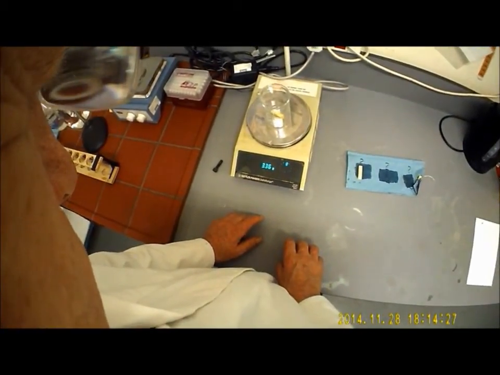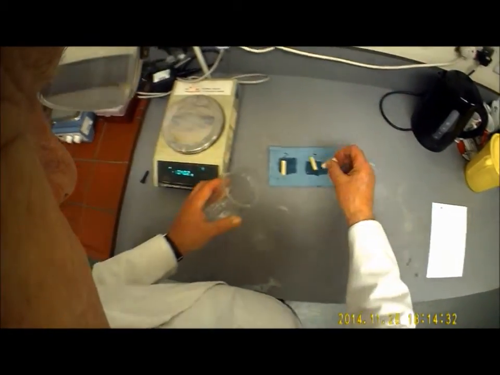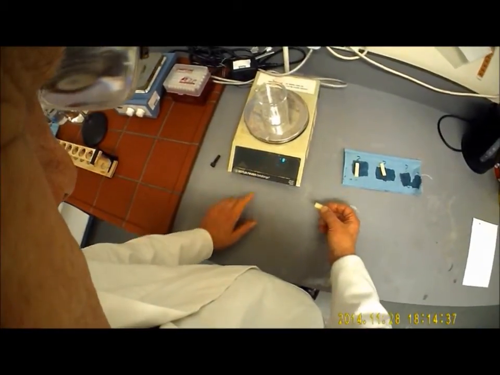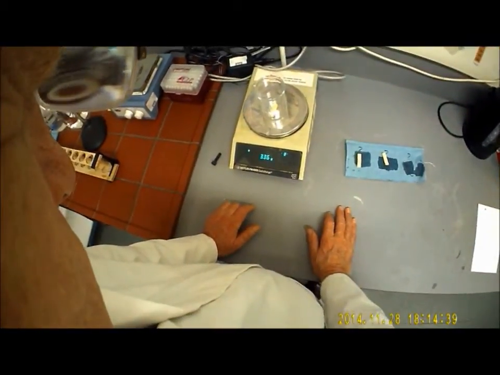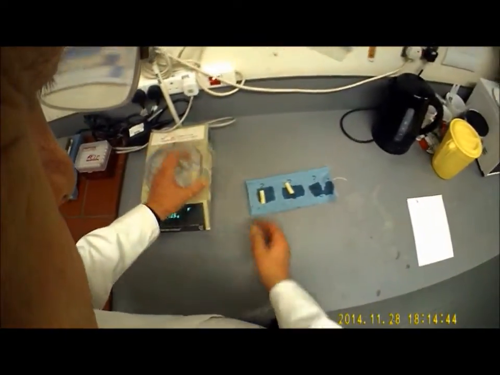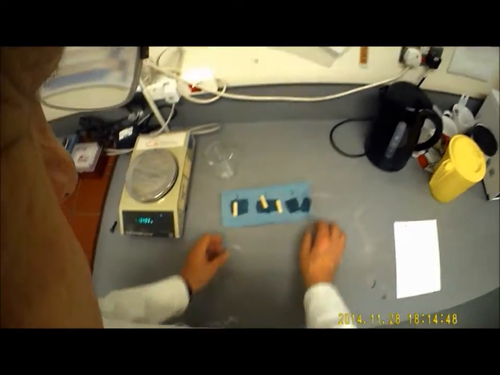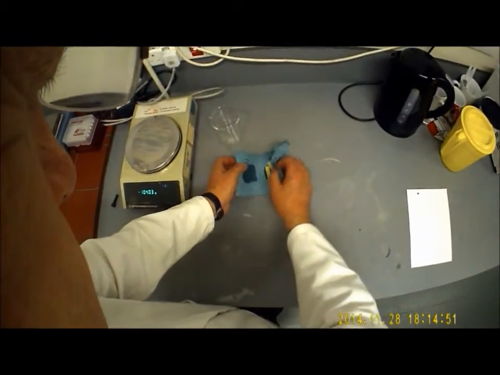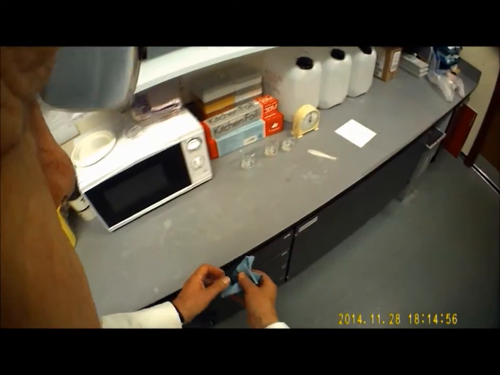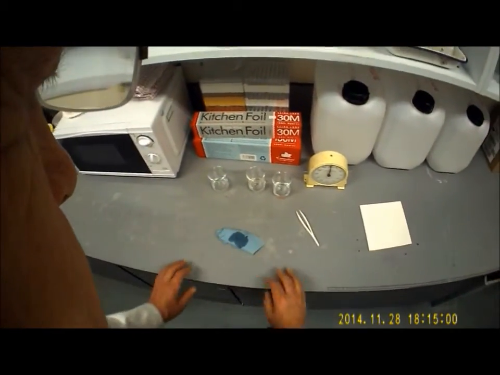Second reading, 3.36 for whichever one it was. Third reading, 3.38. So I'm going to put all of those into the relevant line for the relevant concentration of my solutions. And I'm going to repeat that for 25 minutes. At the end of 25 minutes, I'll then be able to carry on and start processing the data.